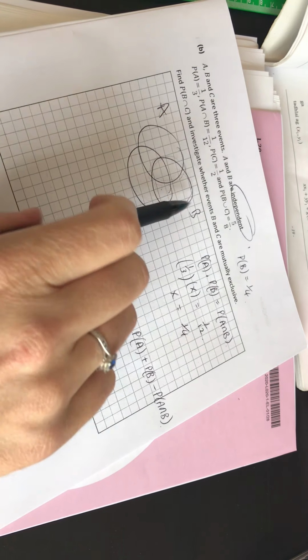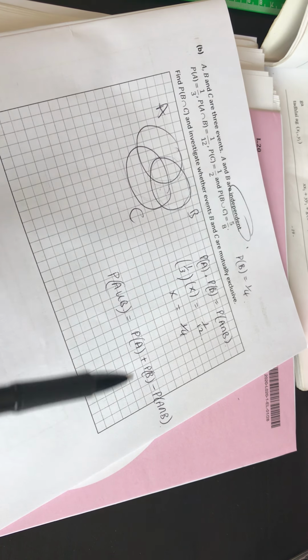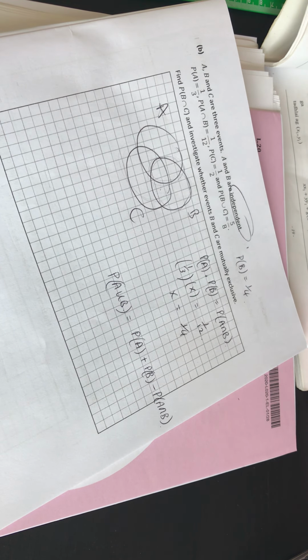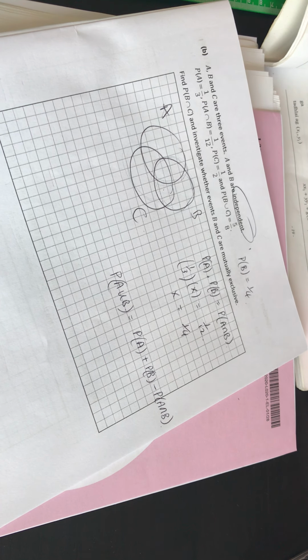I'm only doing this because they mentioned mutually exclusive, but I'm doing it with A and B just in case. Mostly because I don't really know what else to do in order to work out some of this stuff, so I'm just going to mess around. A union B, do I have that? I don't.